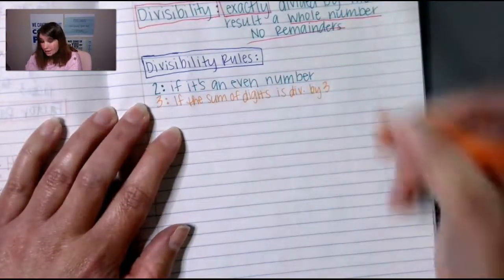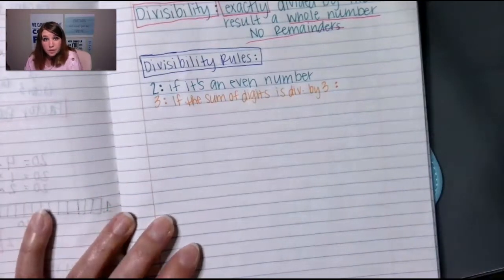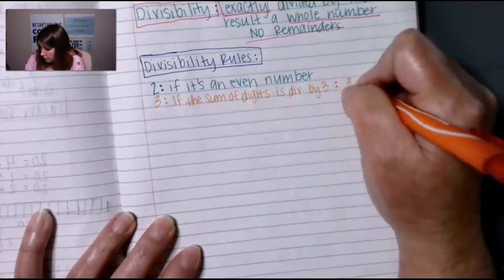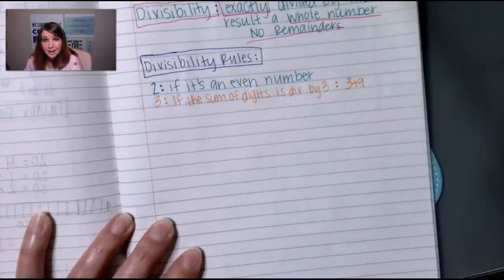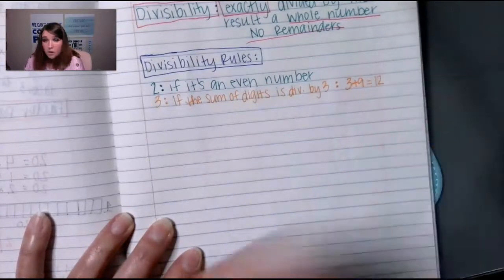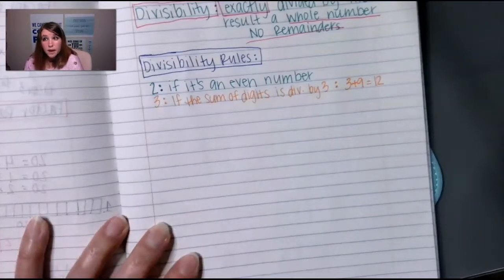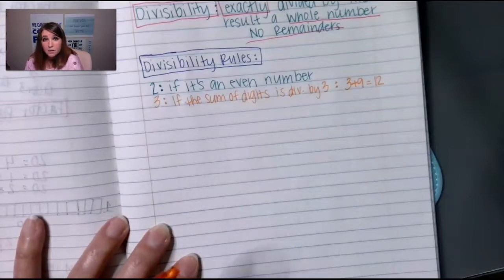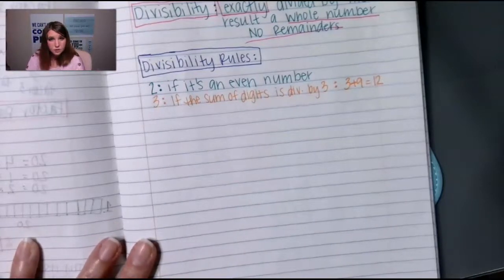What does that mean? Well, let's look at it. Let's talk about that number 39 that we did. Well, we did 3 plus 9, right? For 39, 3 plus 9 equals 12, right? 12 divided by 3 is 4. So that rule right there tells us that 39 is divisible by 3. Okay, it's a fun little trick, right?